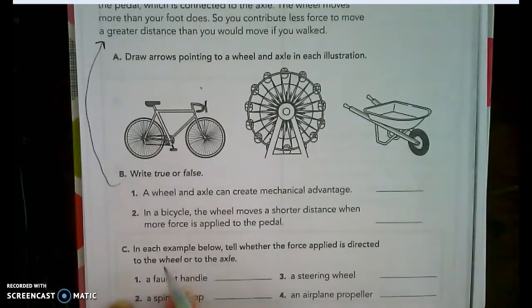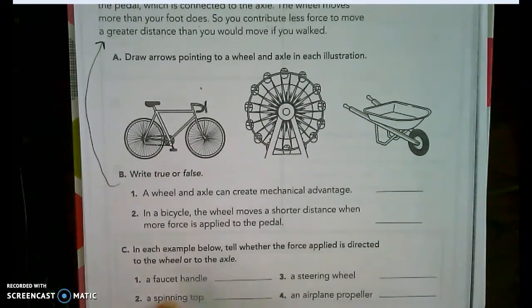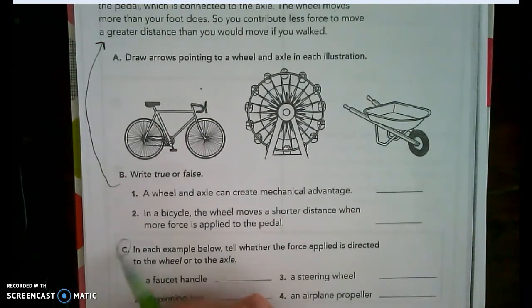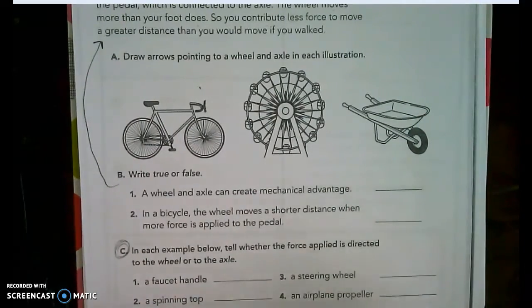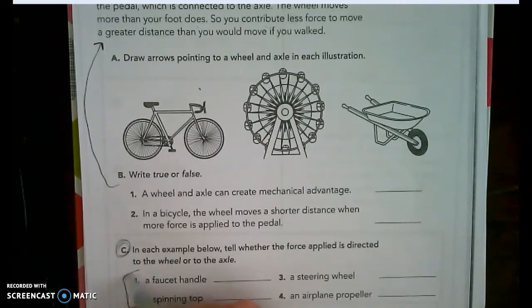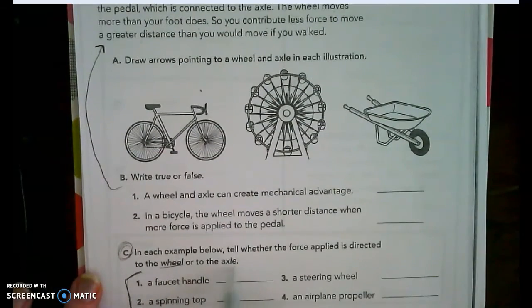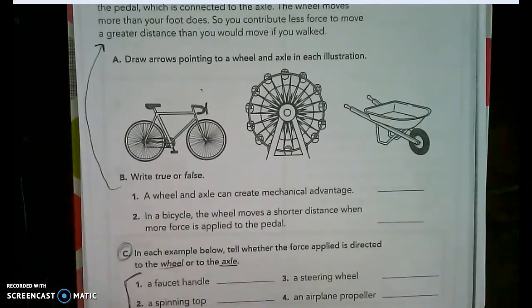And then C, in each example below, tell whether the force applied is directed to the wheel or the axle. I want you to think about these. I think the first paragraph should help you with C. You really need to think through these questions. You'll either write wheel or axle, depending on which one the force was applied to.